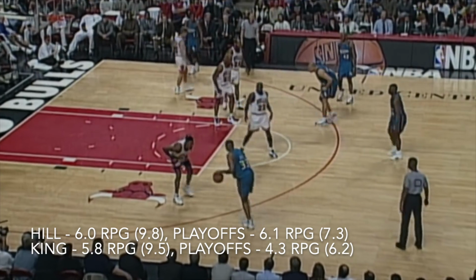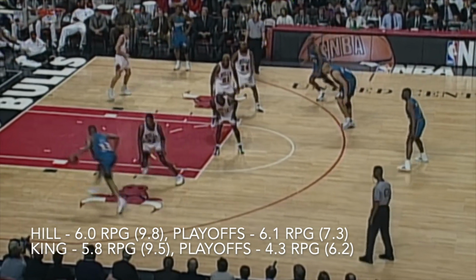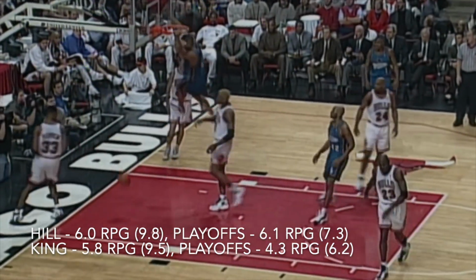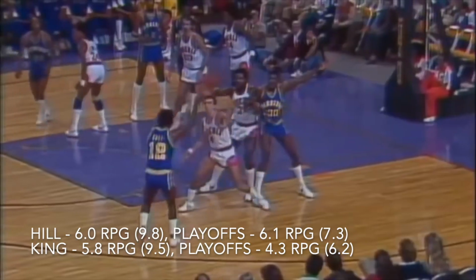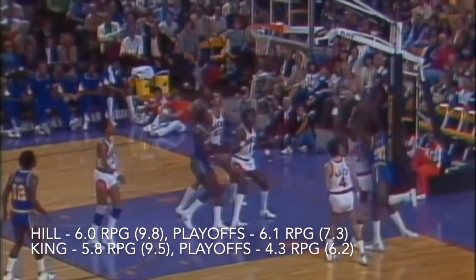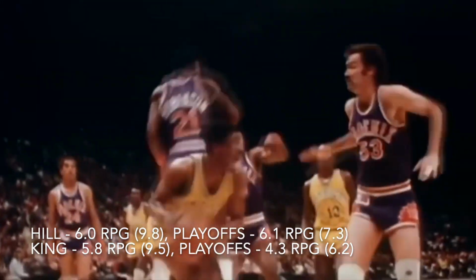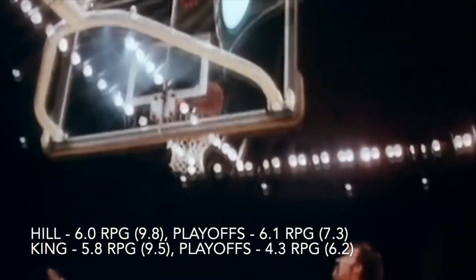In the rebounding category, this one is fairly close. Hill averaged 6 rebounds a game for his career, peaking at 9.8 rebounds a game in 1996, and 6.1 rebounds a game for the playoffs, peaking at 7.3 rebounds a game in 1996. King averaged 5.8 rebounds a game for his career, peaking at 9.5 rebounds a game in 1978, and 4.3 rebounds a game in the playoffs, peaking at 6.2 boards a game in 1984.